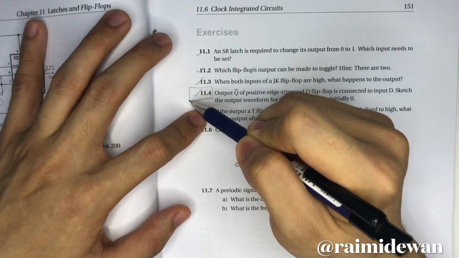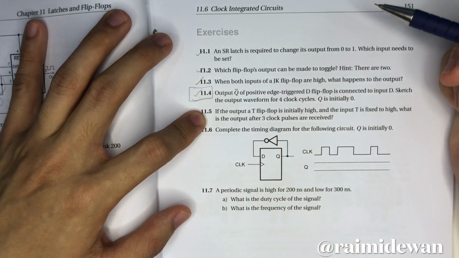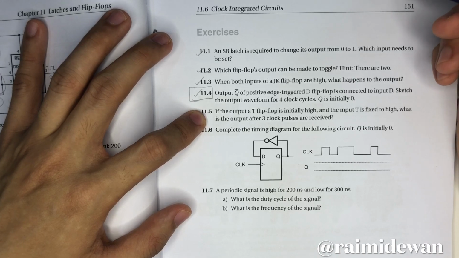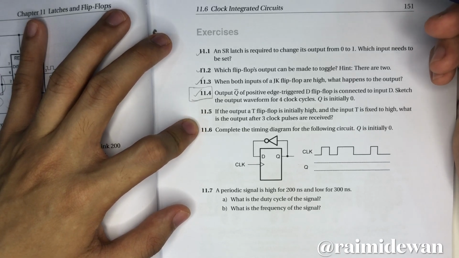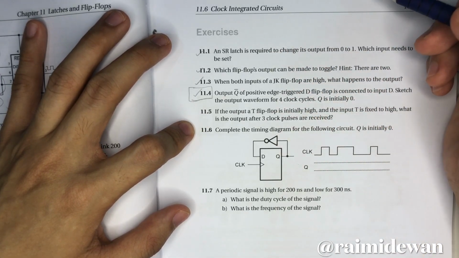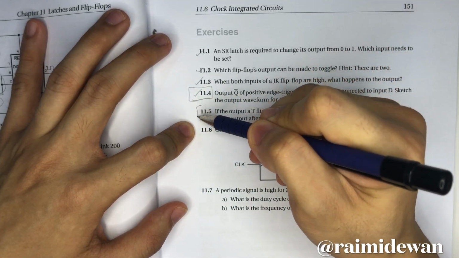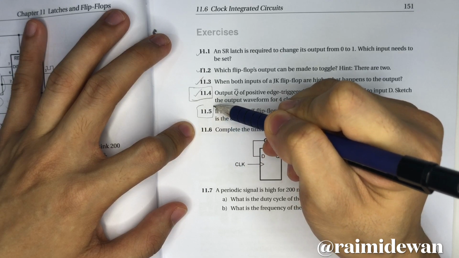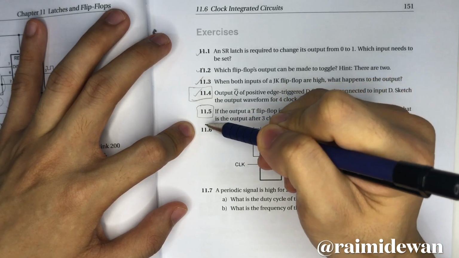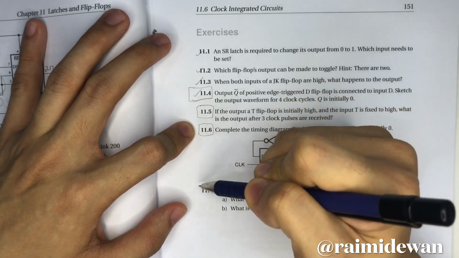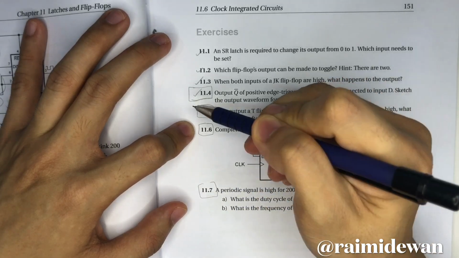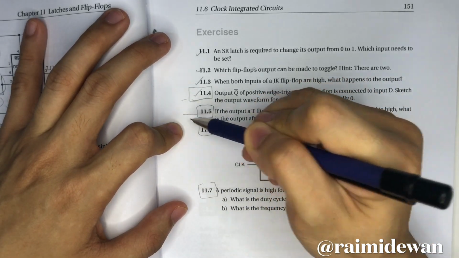And honestly I don't have the schematic answer, so I need to see your proper answers in order to see that you are actually answering correctly. So now we are left with 11.5, 11.6, 11.7, the ones that we didn't touch at all. You may try to solve these.